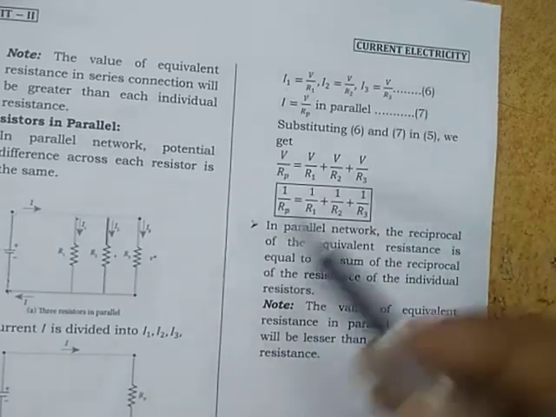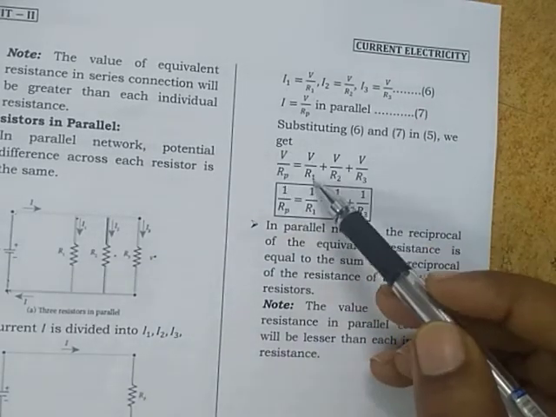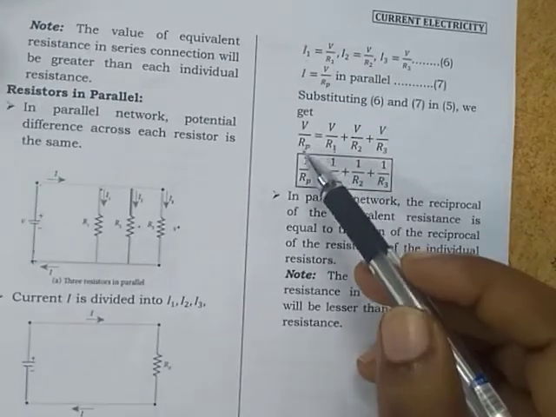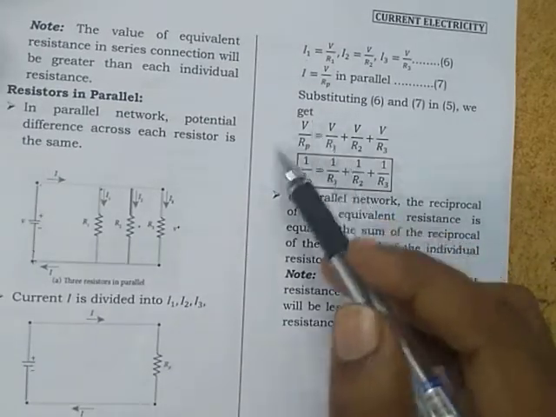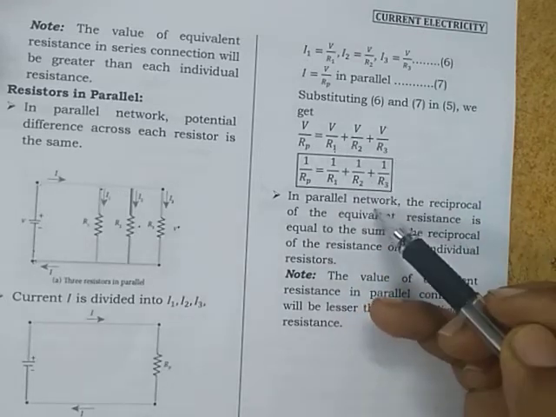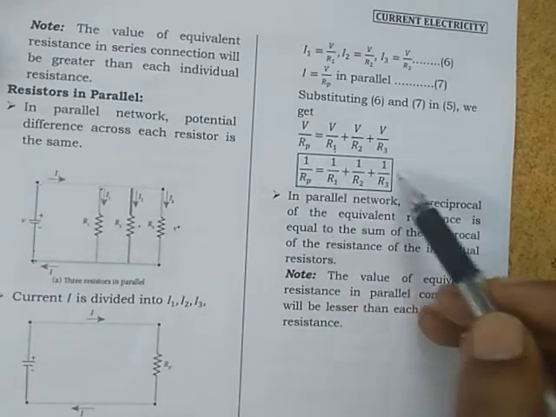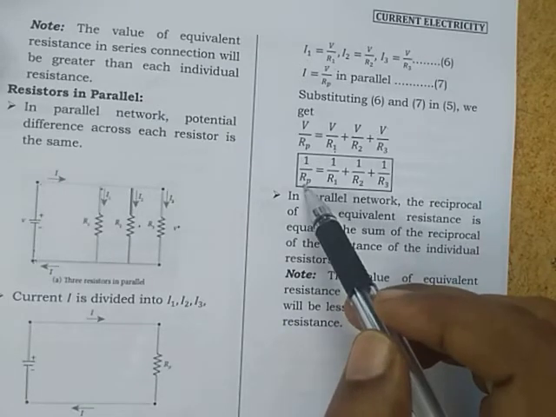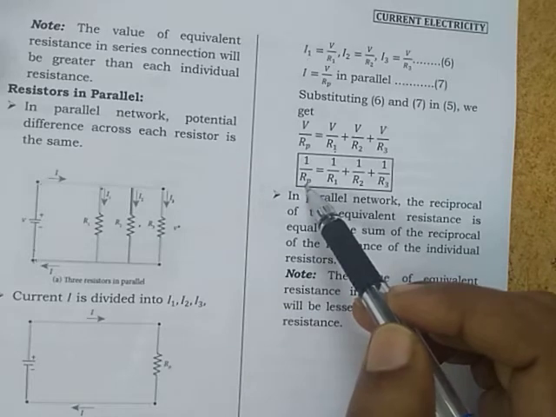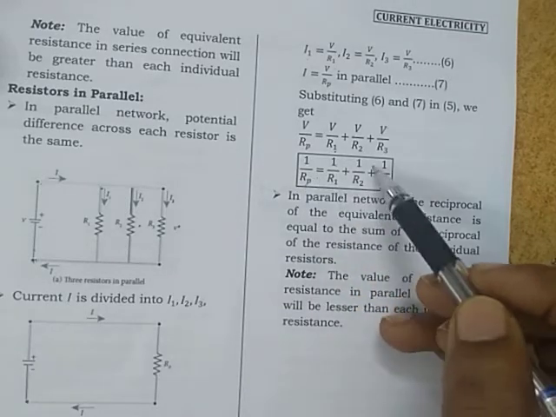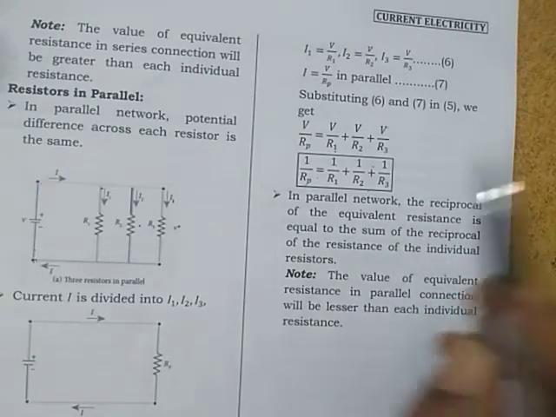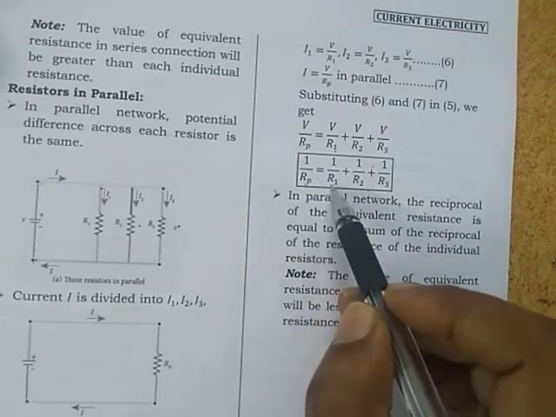Substituting in this expression, we get V by RP is equal to V by R1 plus V by R2 plus V by R3. On cancelling the value of V, we get 1 by RP is equal to 1 by R1 plus 1 by R2 plus 1 by R3. This can be stated as: in a parallel network, the reciprocal of the effective resistance is equal to the sum of the reciprocals of the individual resistances when the resistors are connected in parallel. Always RP is less than the individual resistance.